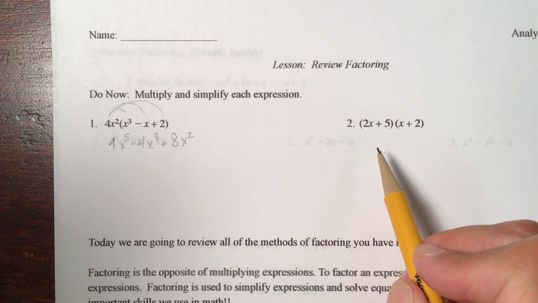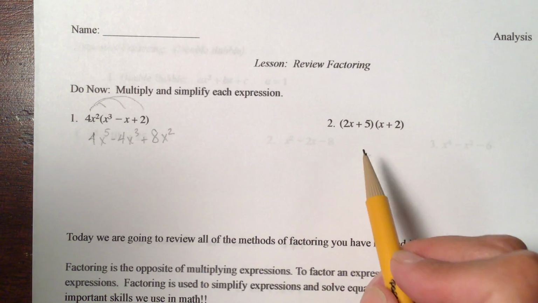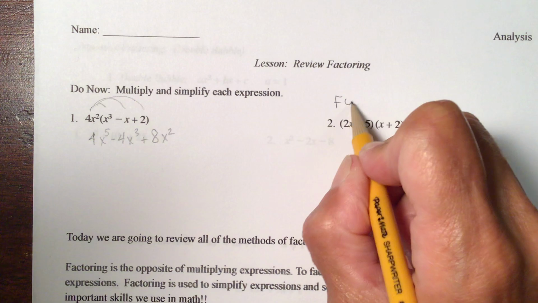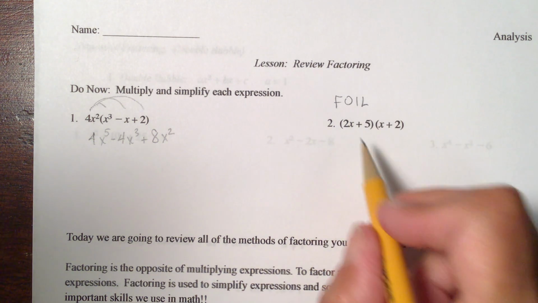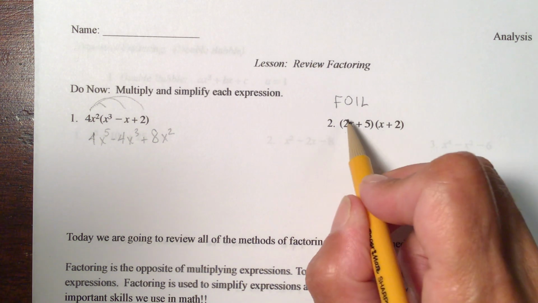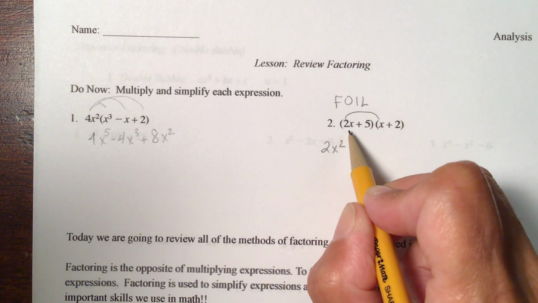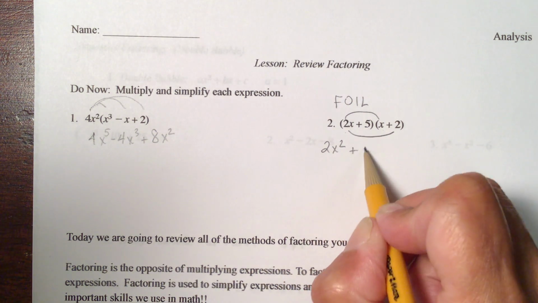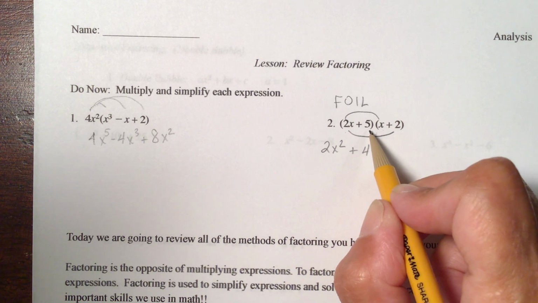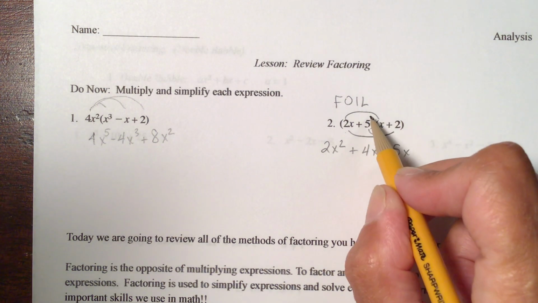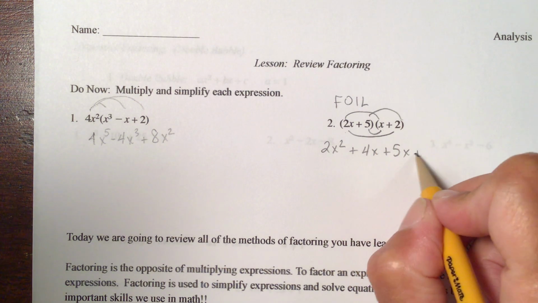In the second example, we have two sets of parentheses. So in this case, we're going to FOIL. We want to multiply first times first, 2x squared, my outside terms, plus 4x, our inside terms, plus 5x, and then last times last, plus 10.